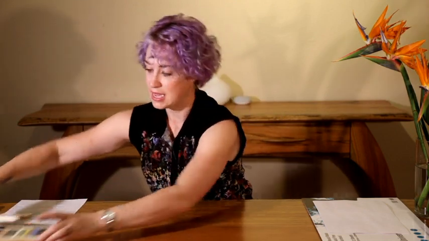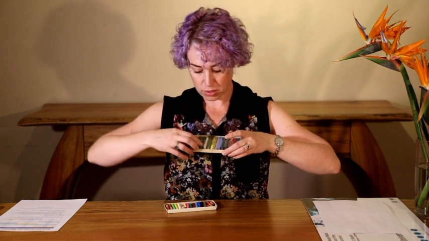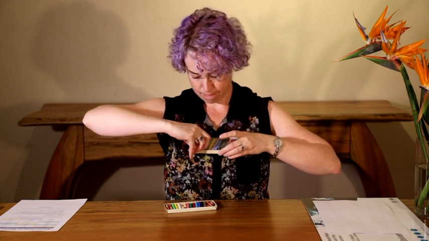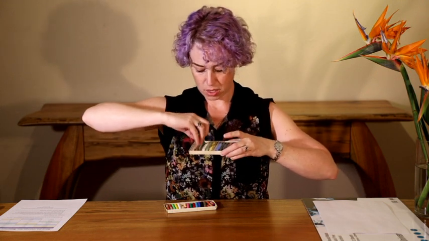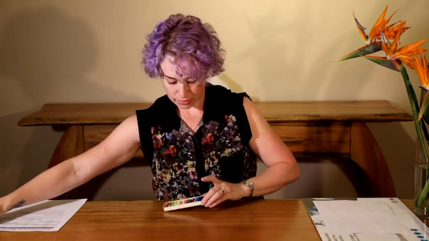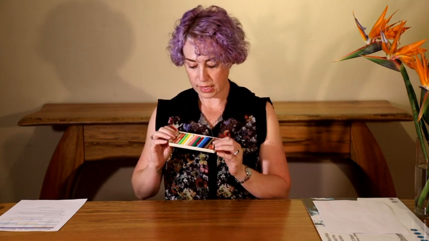And of course, there are two different types of pastels. Hopefully you can see them here. We've got our chalk pastels here, usually kind of square in shape, and they're quite dusty. They do get a little bit messy. And then we've also got a second set of pastels here, which are more commonly known as oil pastels.